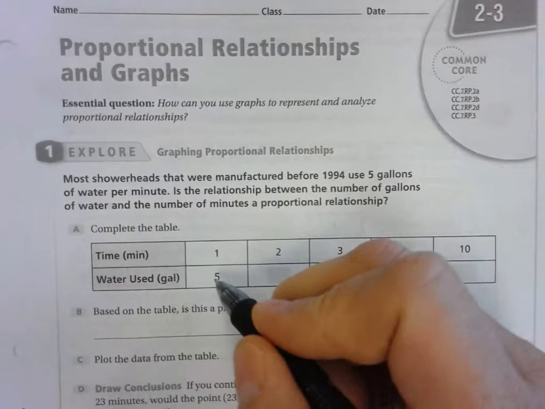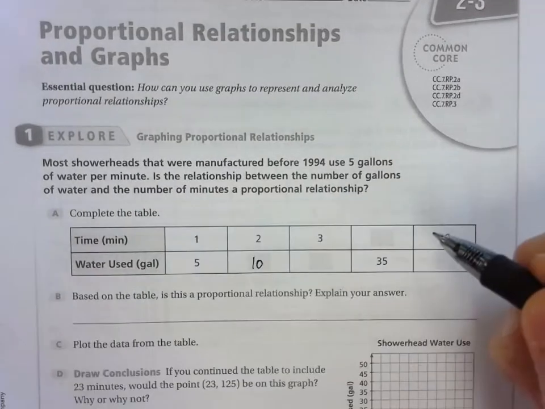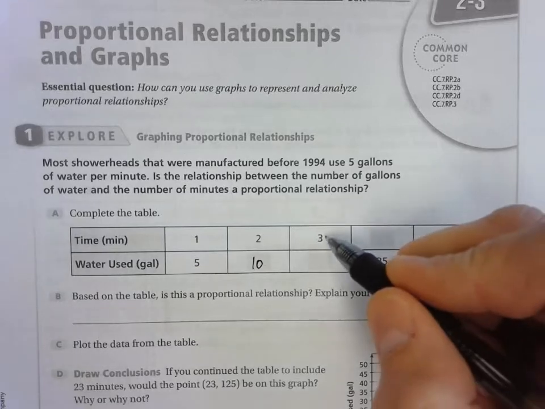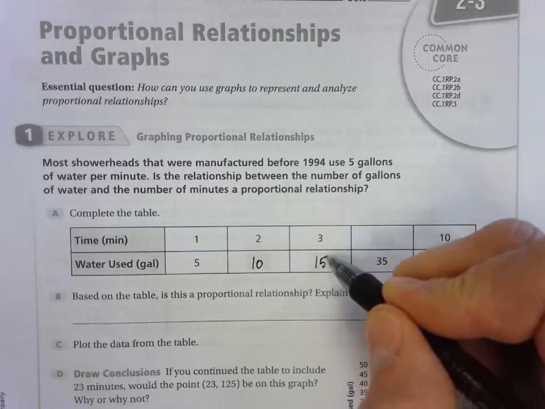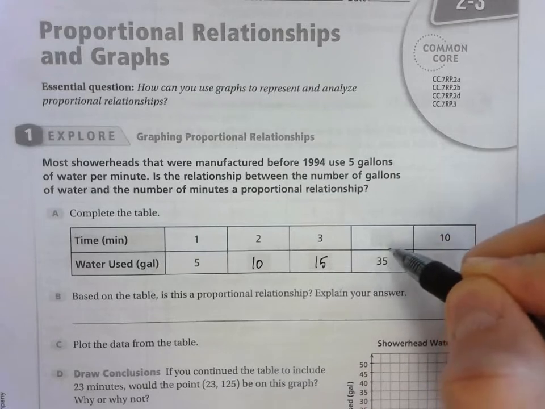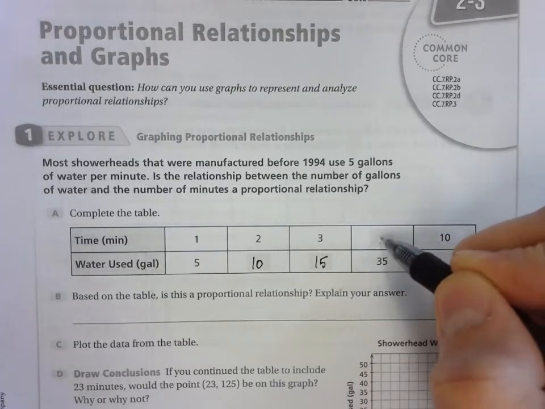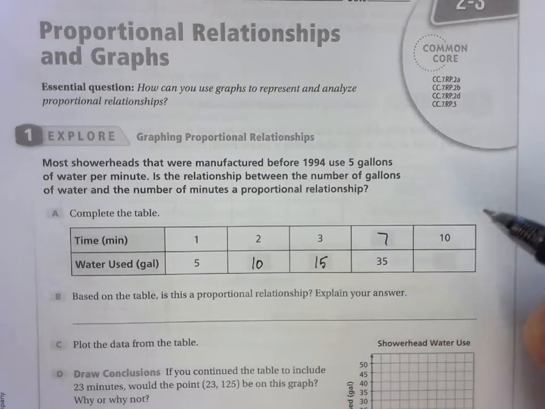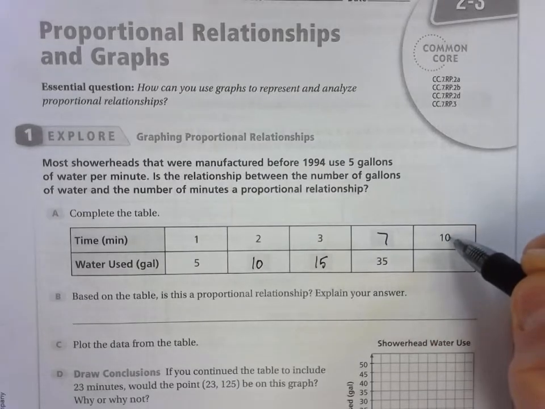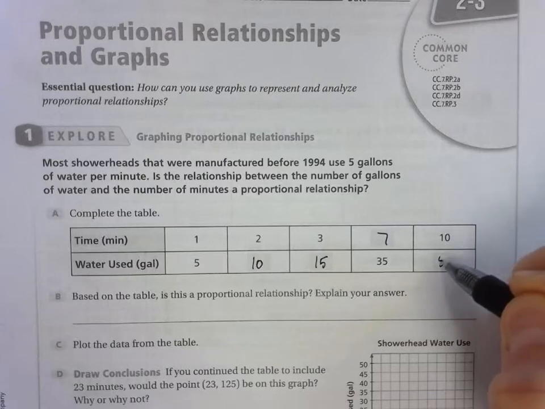And in 3 minutes it would be 15 gallons. Now, to find out how many minutes, of course, you'd have to divide by 5. And 35 divided by 5 would be 7 minutes. Here, of course, you'd do 10 times 5 because that's your COP. 10 times 5, of course, is 50.